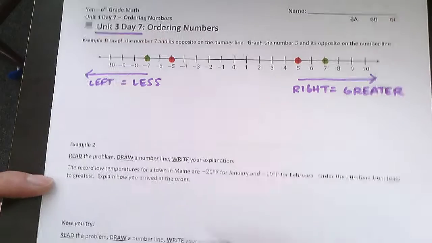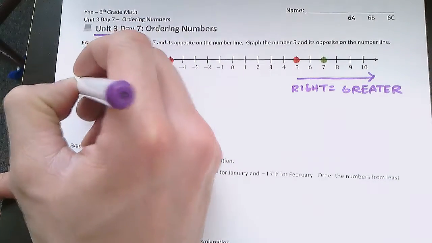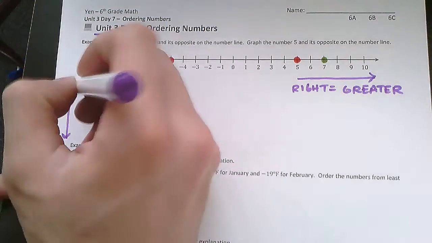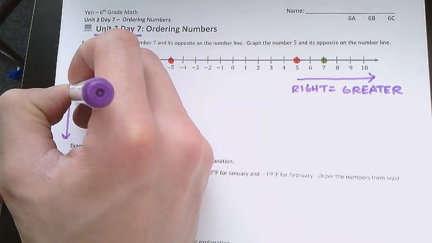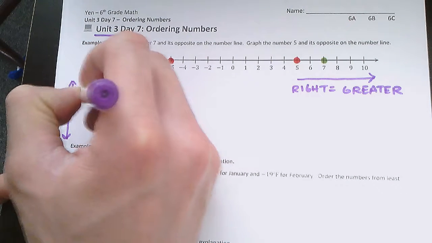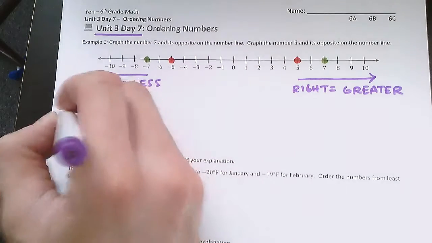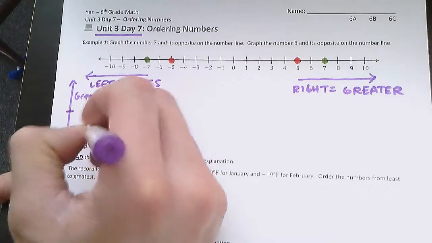Also, if you have a vertical number line, let's draw a vertical number line here. Right? As you go up, that's going to be greater. And as you go down, that's going to be less.